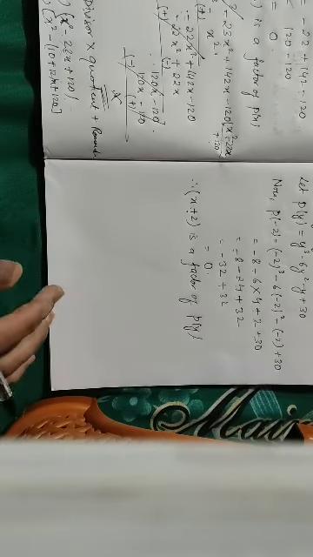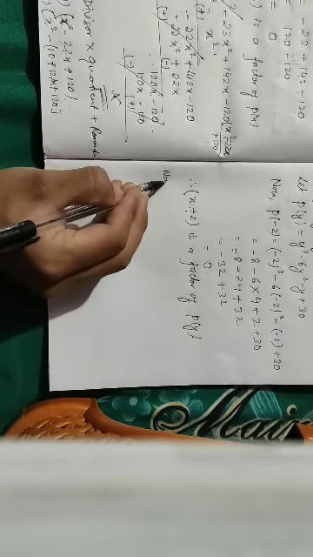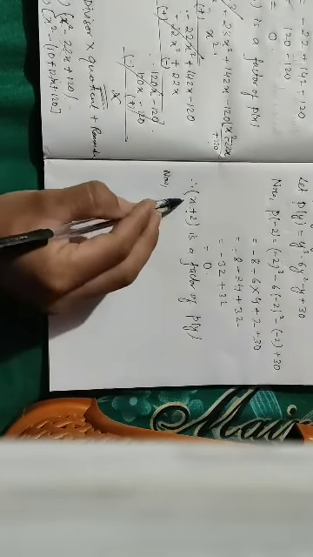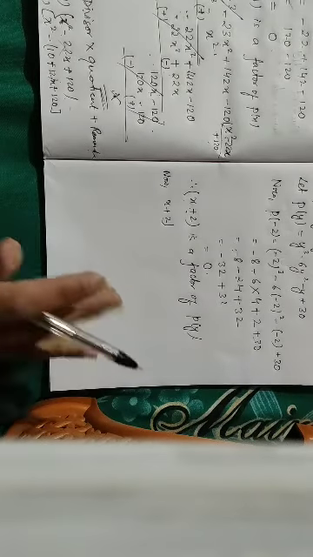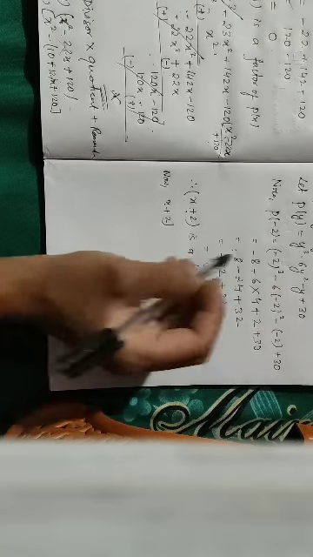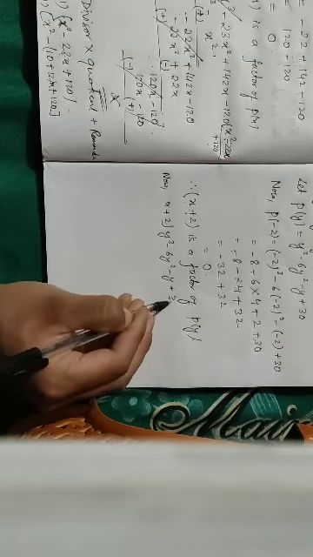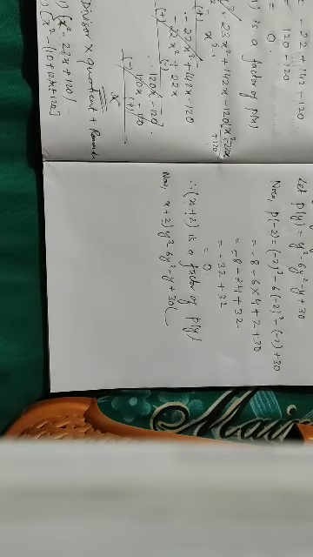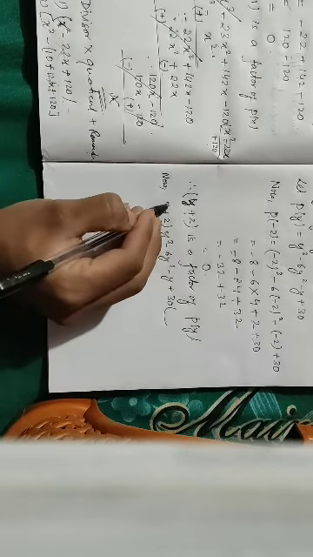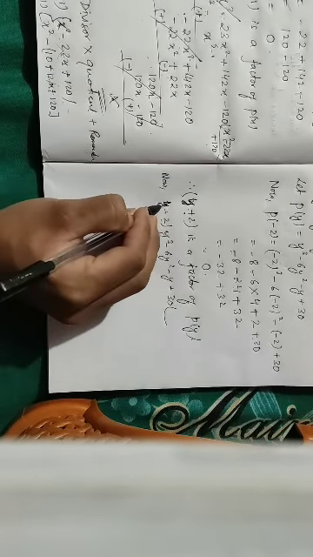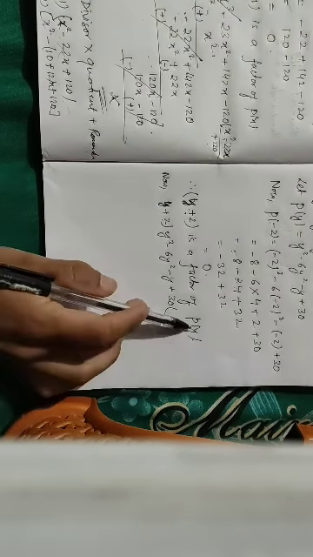So next, what is my step? My step is to divide, isn't it? Divide what by what? Now you have to divide p of y by x plus 2, whatever factor you got. As I already told you, x plus 2 is a factor, so you will get the remainder as 0 obviously. So p of y is y cube minus 6y square minus y plus 30. Sorry, this is not x, this is y, because this is a polynomial in y. I am so sorry. Please ignore the previous one and write y plus 2, because it is a polynomial in y.